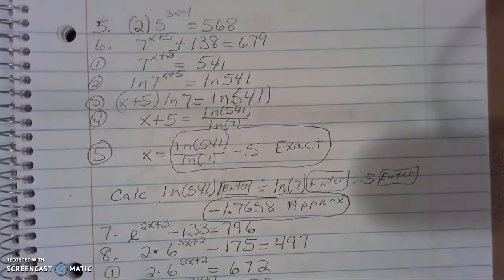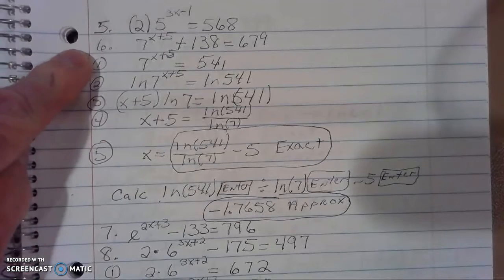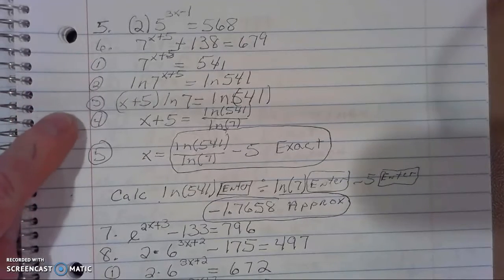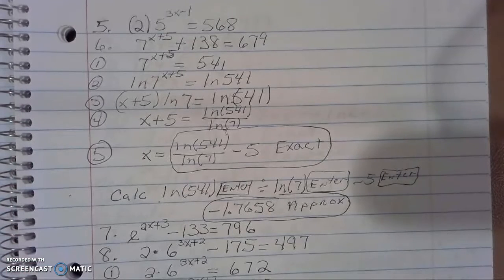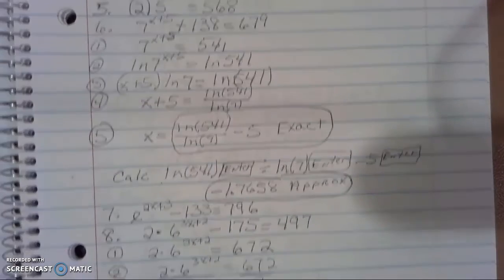Number 5 is that question. Number 6, I did. Watch the steps I have there. Notice the math and everything, the algebra. Follow the algebra and follow the steps. Then calculator. Make sure you get the same answer with your calculator.